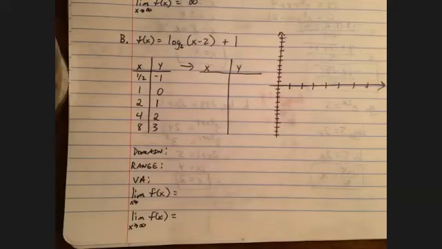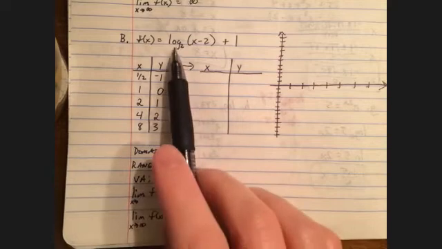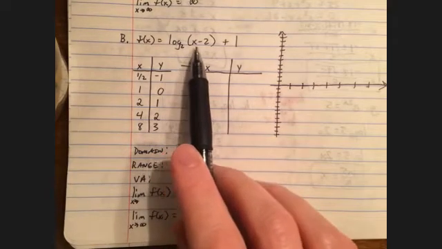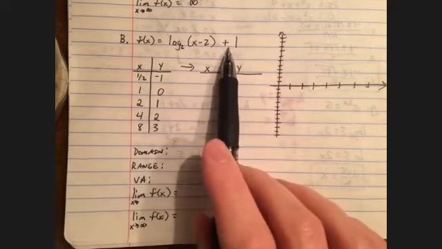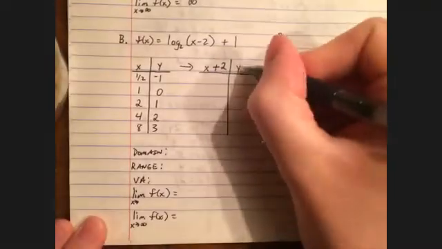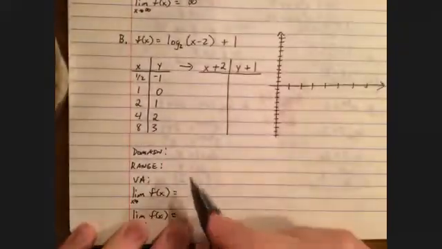For our second problem, I went ahead and wrote the table from our parent function log base 2 of x, because this is the exact same log with the same base 2. All we're doing is shifting it with this x minus 2 and then shifting it again with this plus 1. So the minus 2 is going to take our graph and shift it to the right 2, and this plus 1 is going to shift our graph up 1 unit.